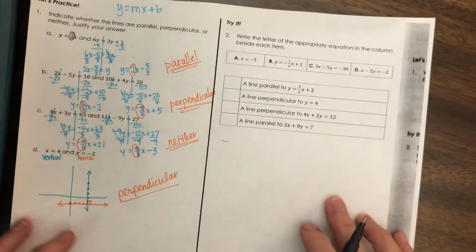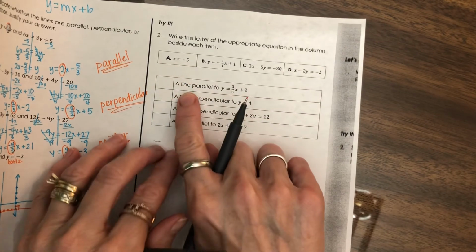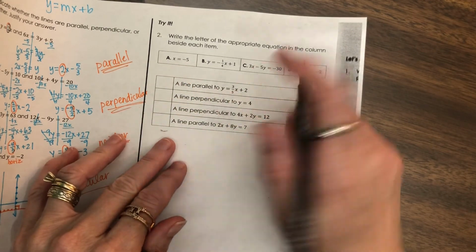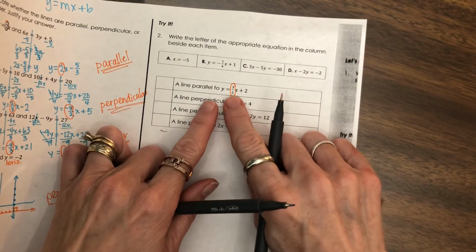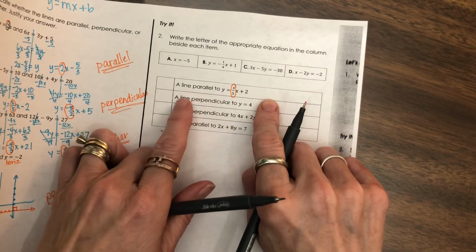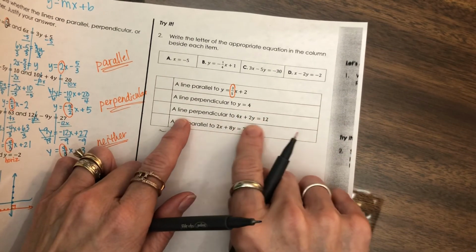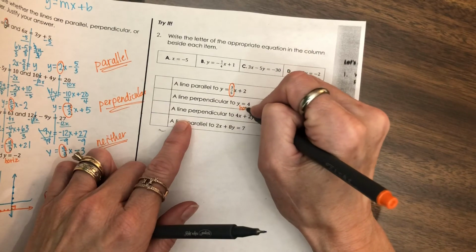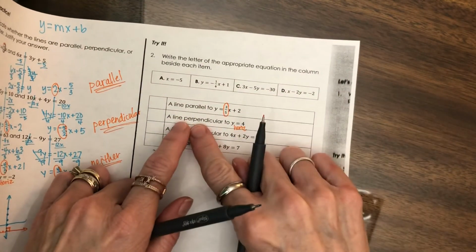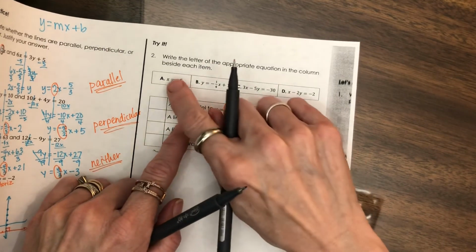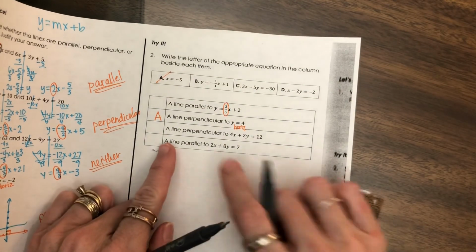Okay, last one. Write the letter of the appropriate equation in the column. Okay, so a line parallel to this. Okay, here's our slope. We want one that has a parallel slope. A line perpendicular to y equals 4. A line perpendicular to, oh, and this is a horizontal line. We just looked at this. Let's go up here. Do you see a vertical line? We're looking for perpendicular to a horizontal line. That would be a vertical line, and there it is. So we already know that one. Yay, we're done with that one.